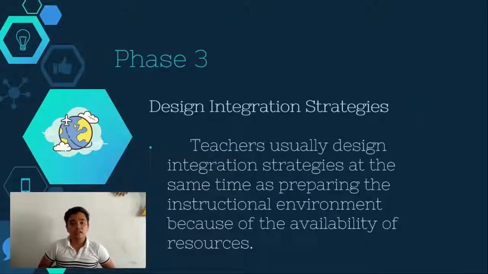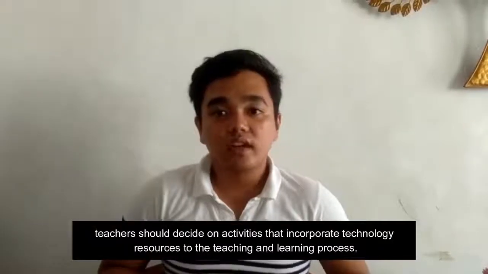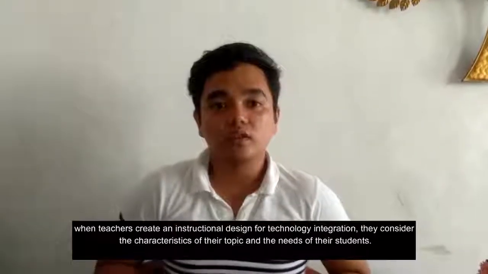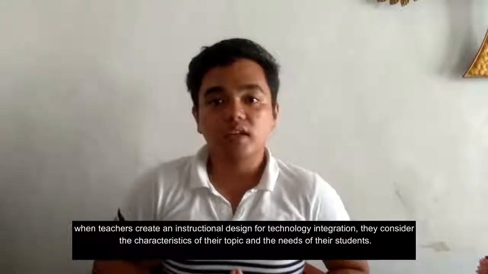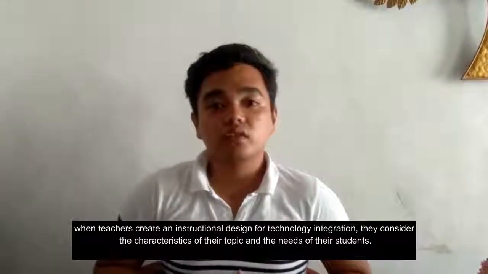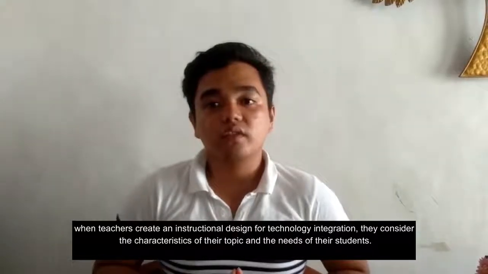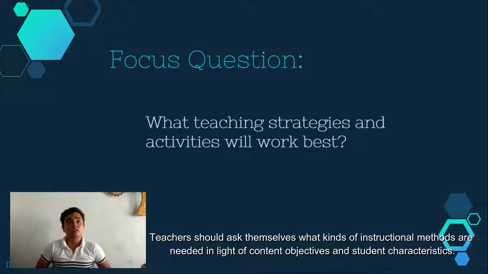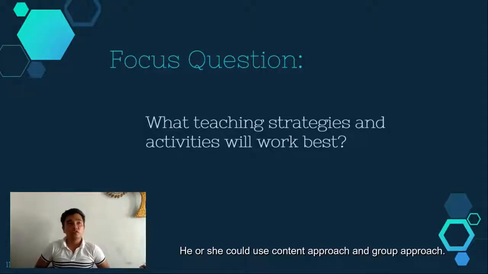Phase three, design integration strategies. In designing integration strategies, teachers should decide on activities that incorporate technology resources into the teaching and learning process. When teachers create an instructional design for technology integration, they consider the characteristics of their topic and the needs of their students. Question: what teaching strategies and activities will work best? Teachers should ask themselves what kinds of instructional methods are needed in light of objectives and student characteristics. He or she could use a content approach and a group approach.